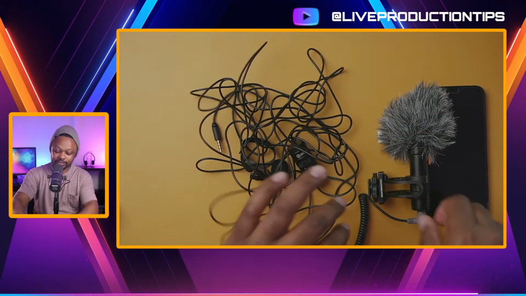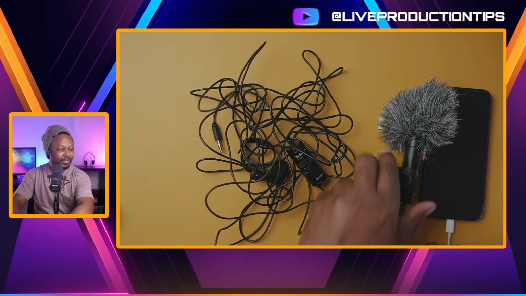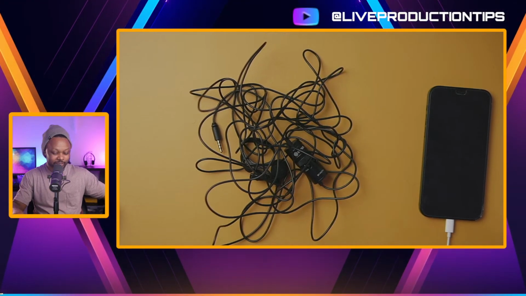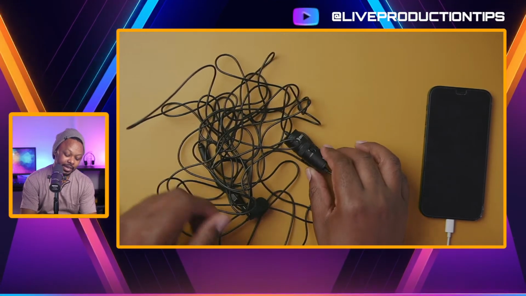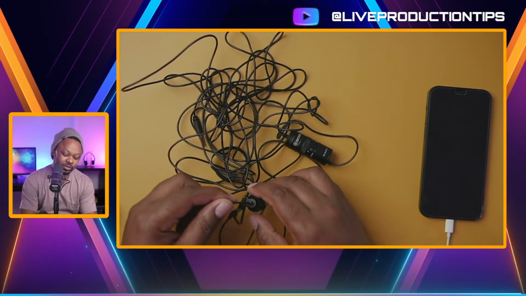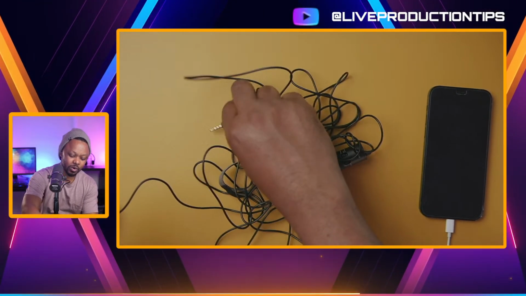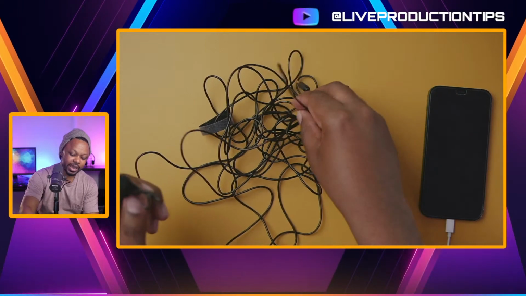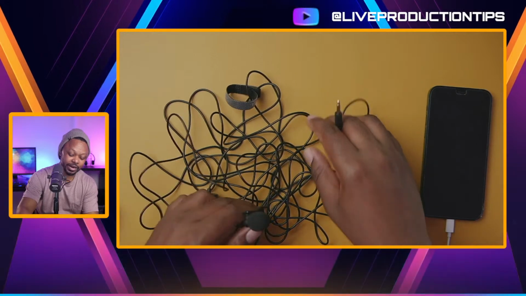It looks a little messy, but it's mighty. It's messy and mighty. Trust me. So this one is called the Boya mic. All right, Boya mic. This microphone is amazing. Cost about $14. And as you can see, this is not wireless, so it's super wired, and the wire is really long. That's why you see it's kind of messy right now.